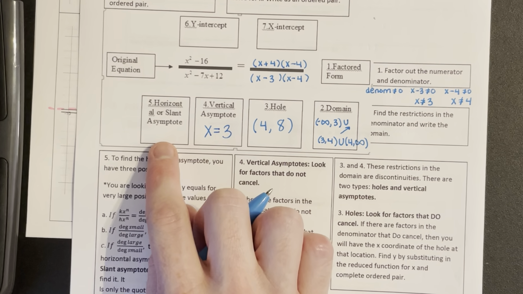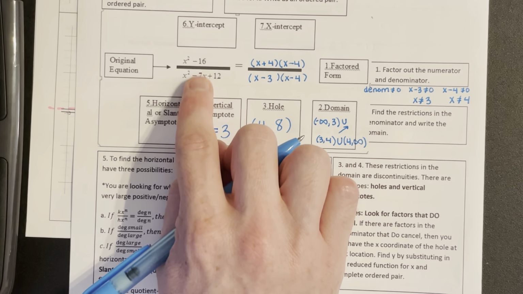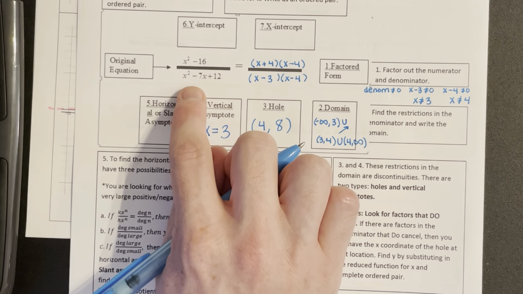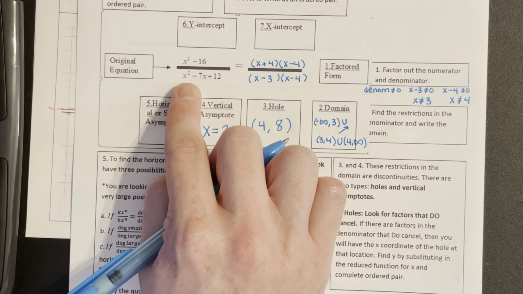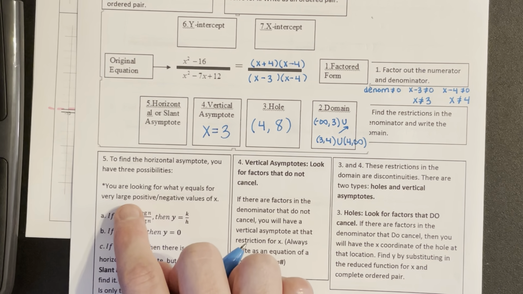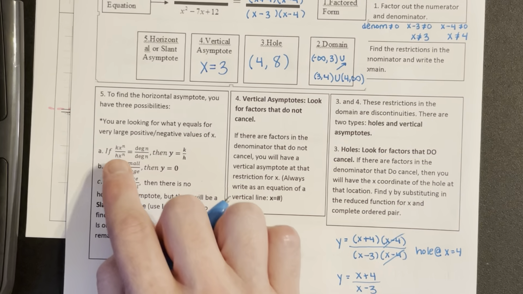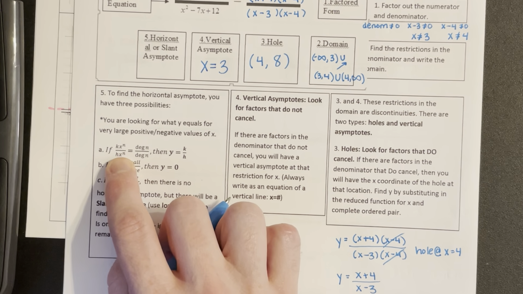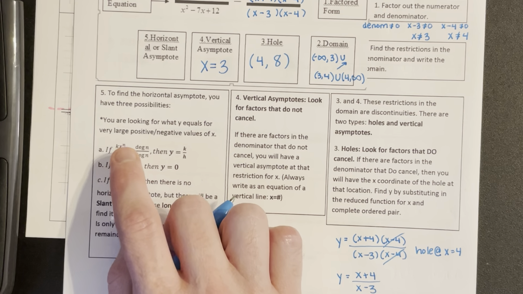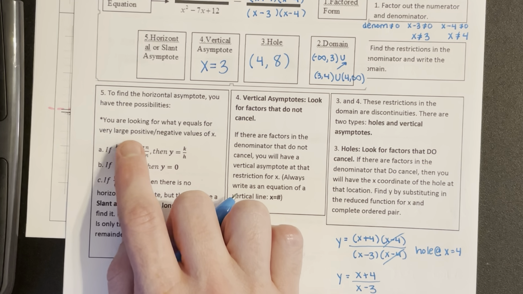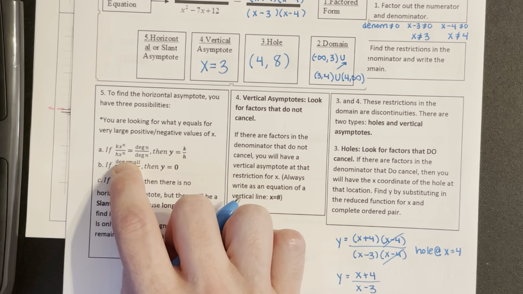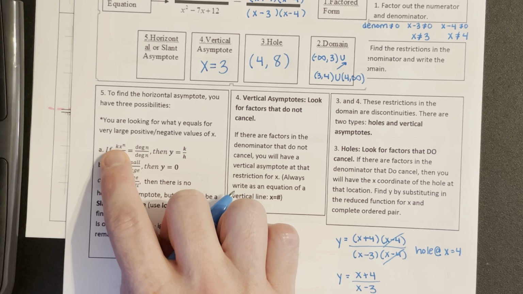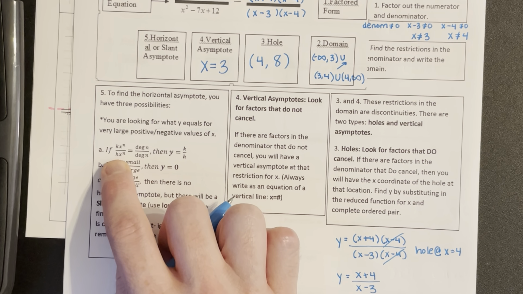The horizontal or slant asymptote takes a little bit of work, but we go back to the original. Looking at the original, we want to focus on the degree of our function. If you look at the degree, you have 3 cases. The first one is when the degrees are the same on top and bottom. So this one is degree n over degree n. You take the coefficients and put them over it and make a fraction.